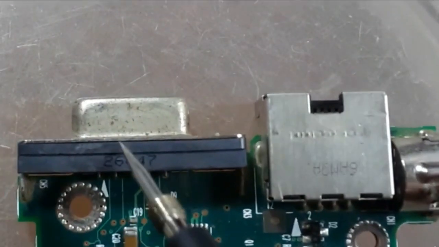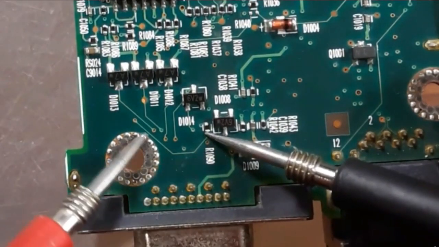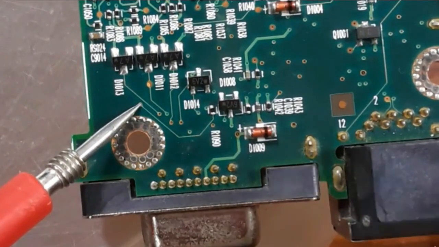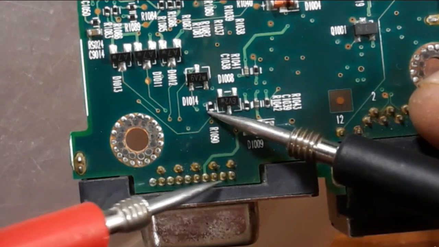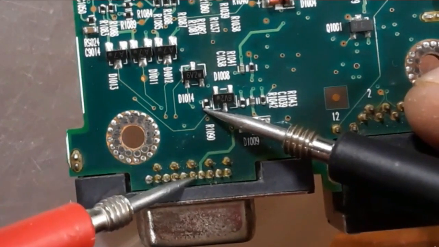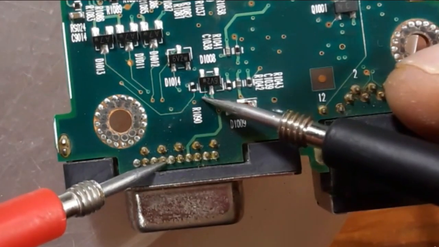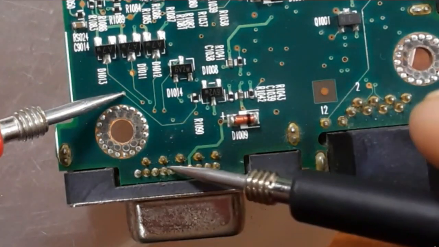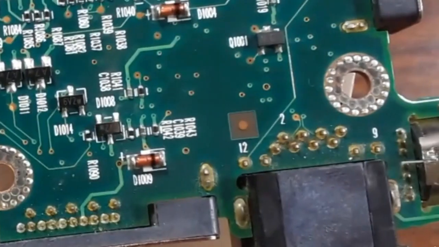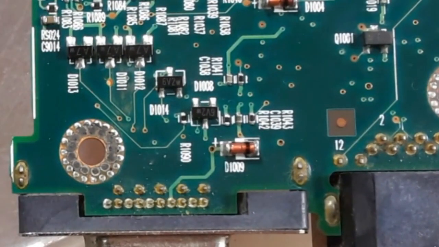If you have a problem with this VGA connector, you can check this resistor, because this resistor is connected to this point and then this point to the VGA connector. So if we put one probe here and check here, we will find continuity in one pin of the VGA connector, as you can see here. This resistor is connected to this point, and then this point on the other side is connected to this pin. So that's why you should understand how to track signals.